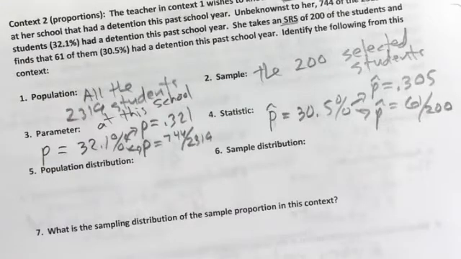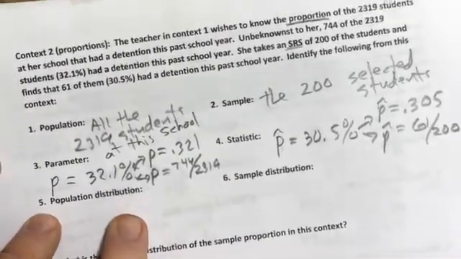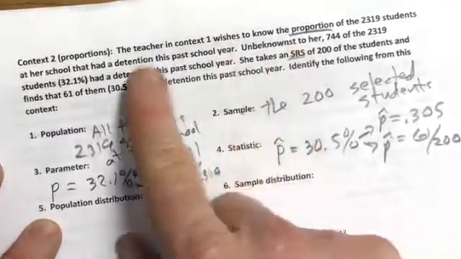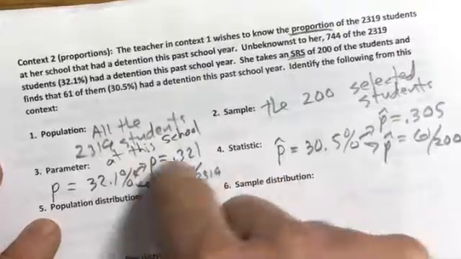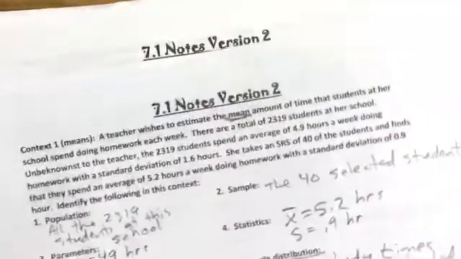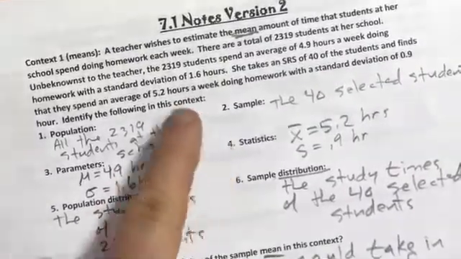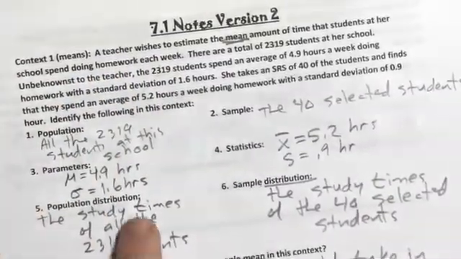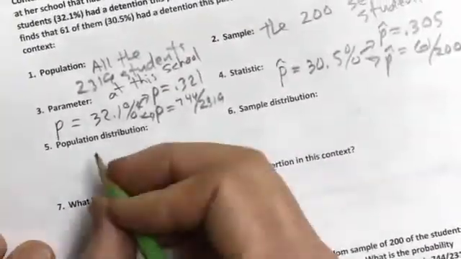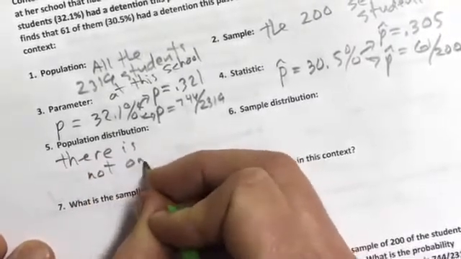So what is our population distribution? Now, the population distribution is the list of numbers in your population, but you really don't have numbers in your population. You're just labeling people as whether they've had a detention or not. It's just detention or not detention. In the other example, everybody had a different number, how much time they spent doing their homework. So there was a population distribution there, but here there is not one. There's not a list of numbers in the population, so to speak.